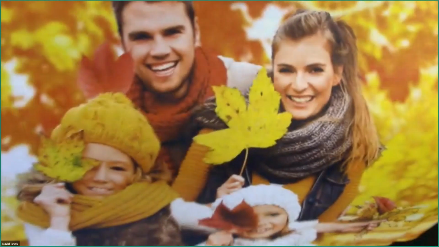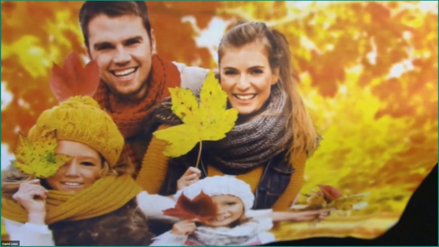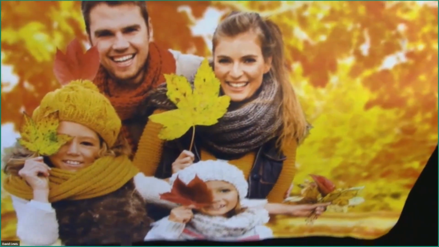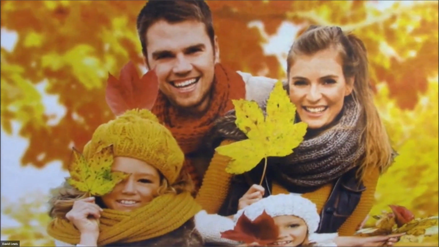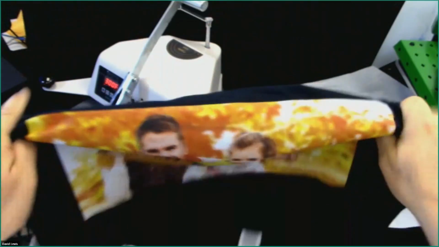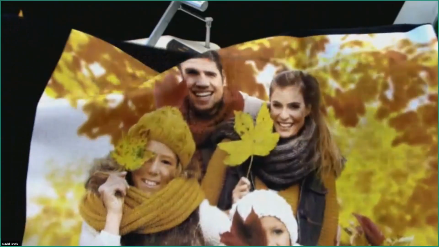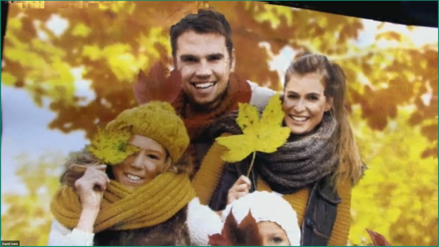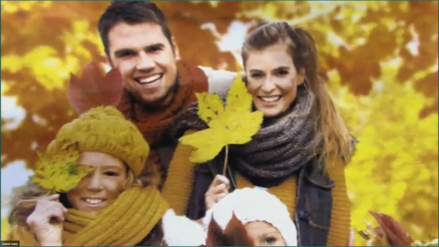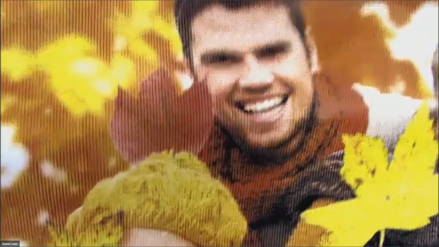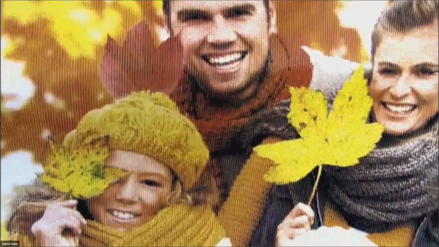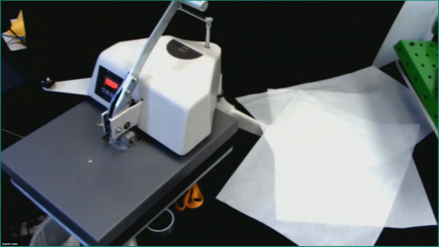And this is the full-on print. So again, the rasterization version. All right. Yeah.